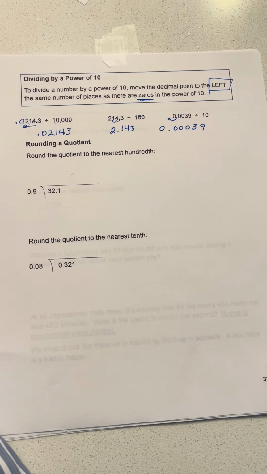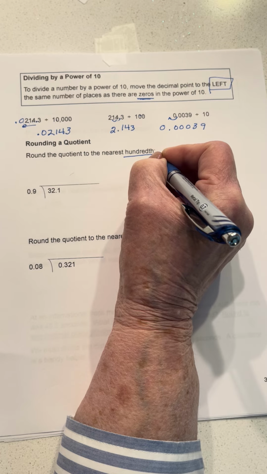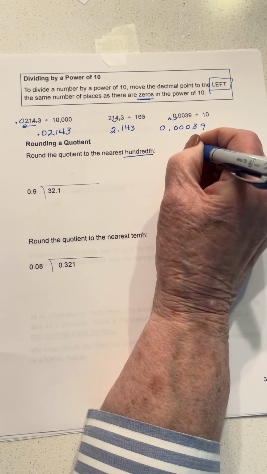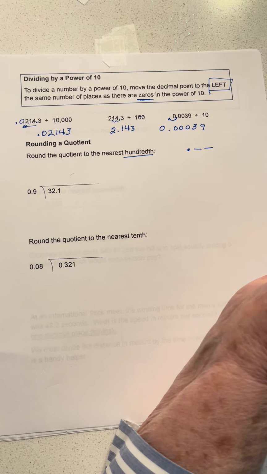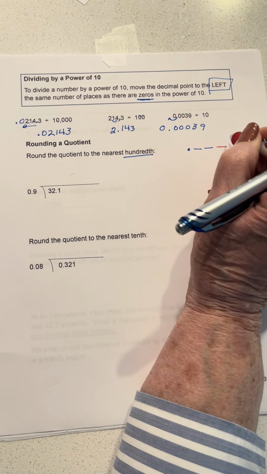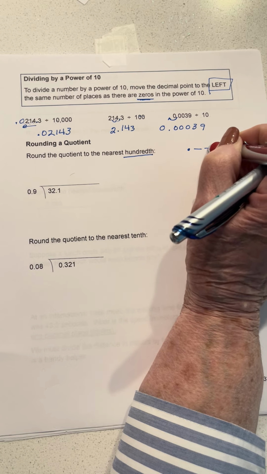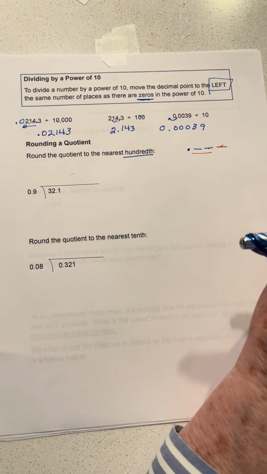We want hundredths of a dollar. So if we're going to round to the nearest hundredth, our answer is going to look like this, which means we're going to have one more place out here, and this digit right here tells us whether to stay the same here or whether to go up.